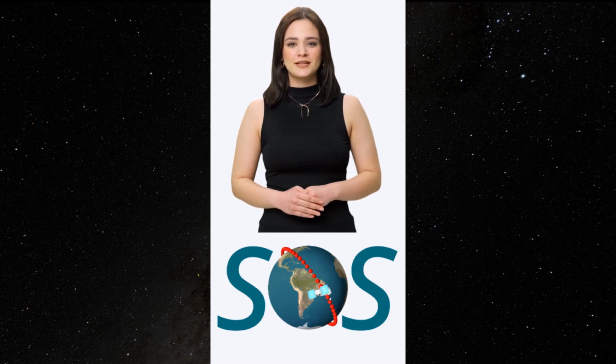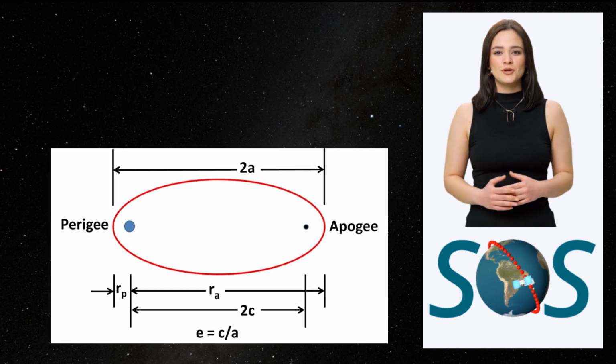Hello, in the previous video we showed you how to calculate a satellite's velocity and period when in a circular orbit. In this video, I describe elliptical orbits and show you how to calculate the satellite's period and velocities at apogee and perigee. You should now see an elliptical orbit path in the image on my right.